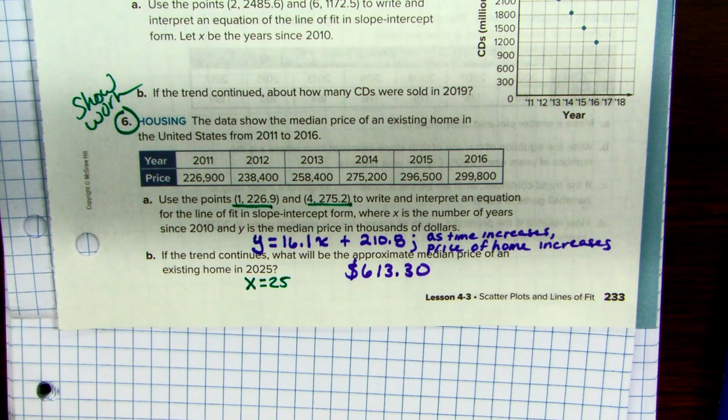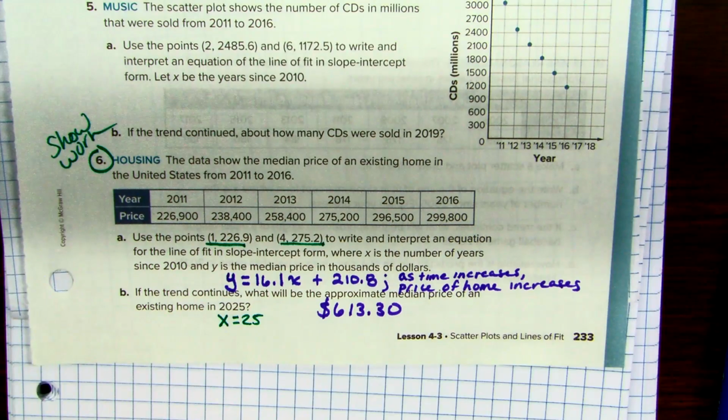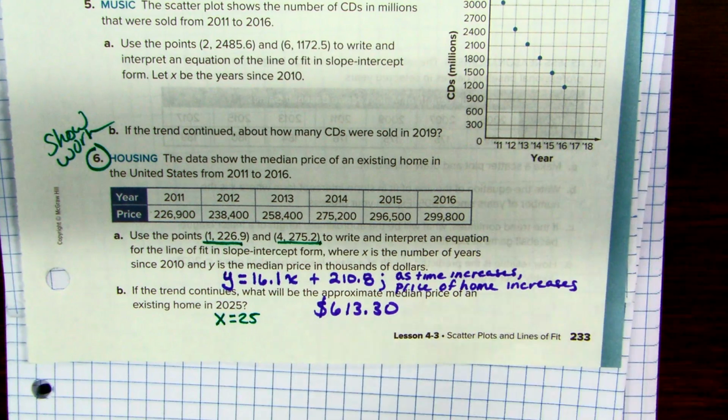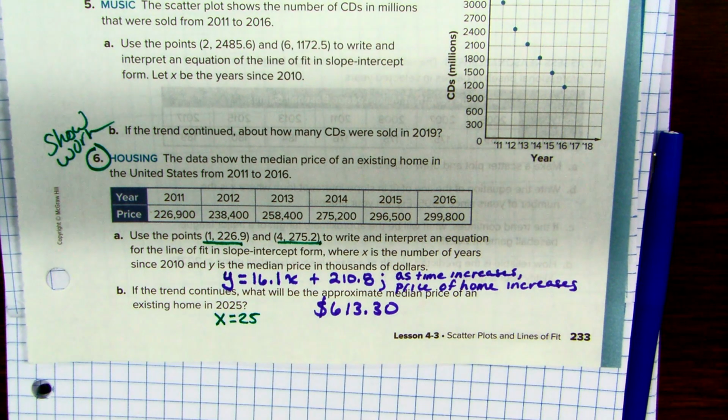Okay, and I didn't give you all the answers to the other one. Do you want me to check any of your other ones? More weight in lifting.